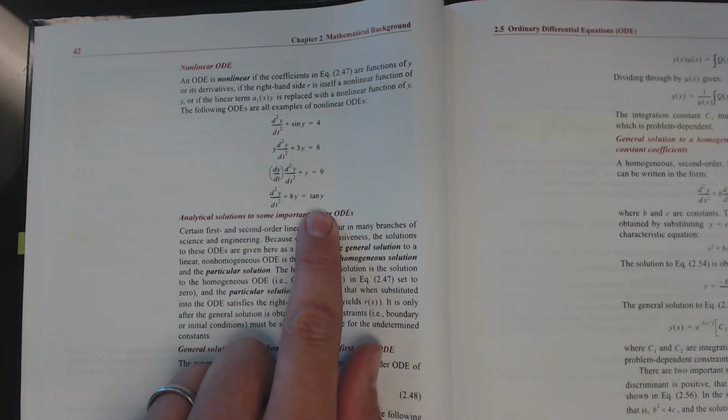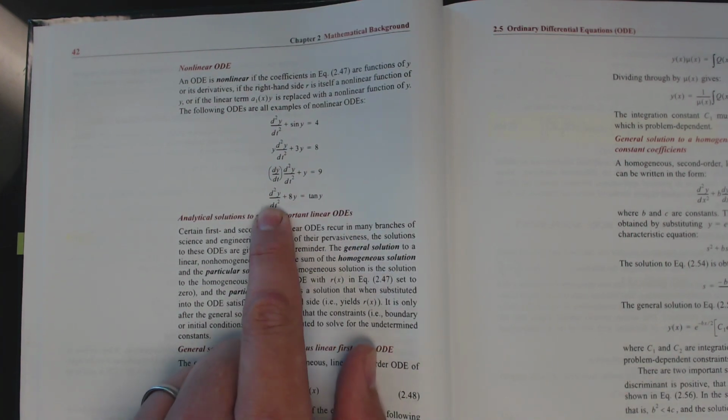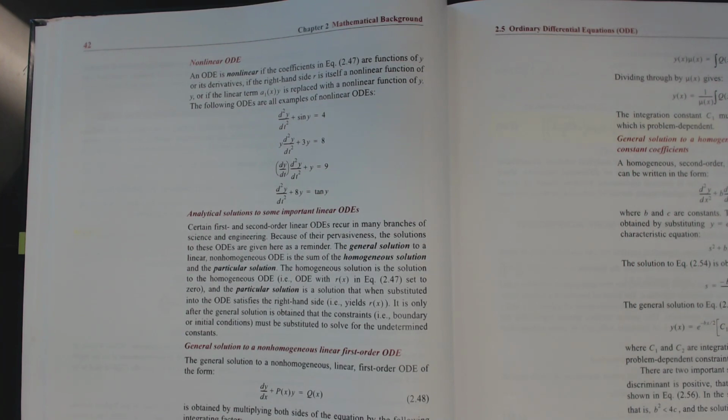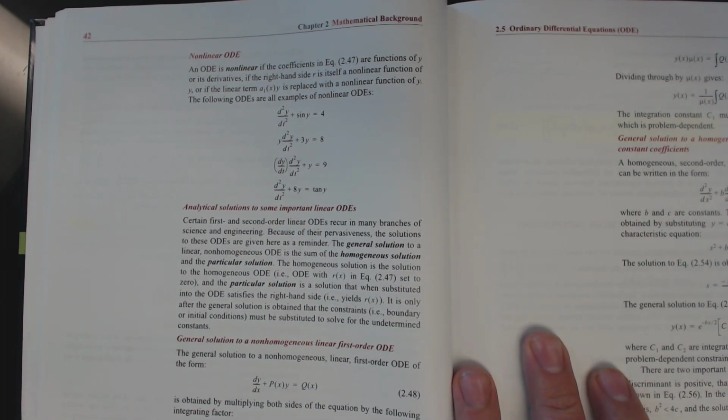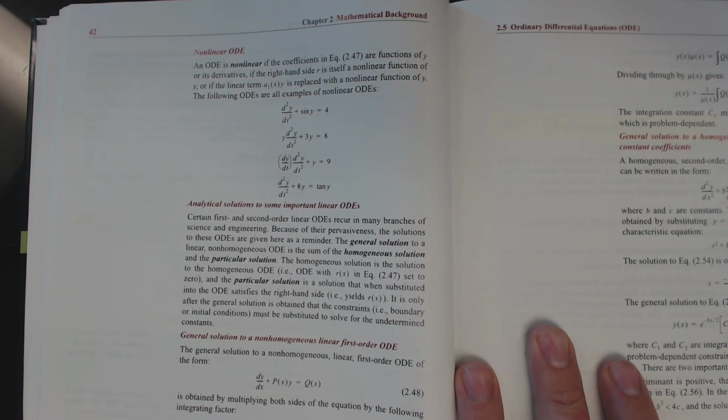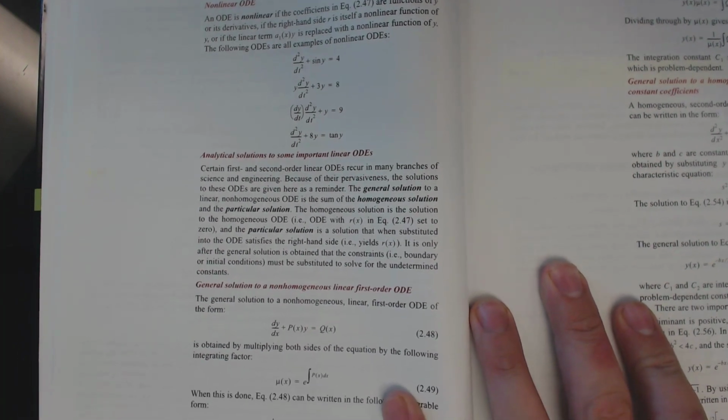In this case, it's a tangent of the base function, which you could envision moving to the left, and that would become, put it back in the homogeneous type form. So it's pretty straightforward to determine if things are linear or nonlinear ordinary differential equations.